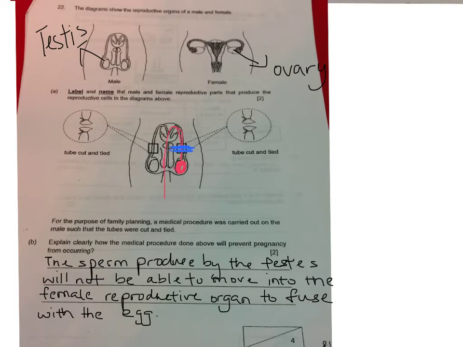Okay, so the sperm produced by the testes will not be able to move into the female reproductive organ to fuse with the egg.